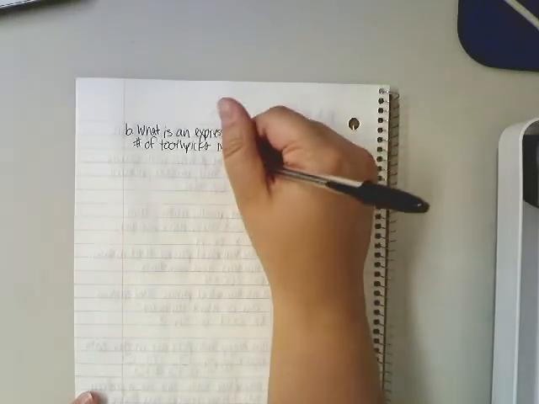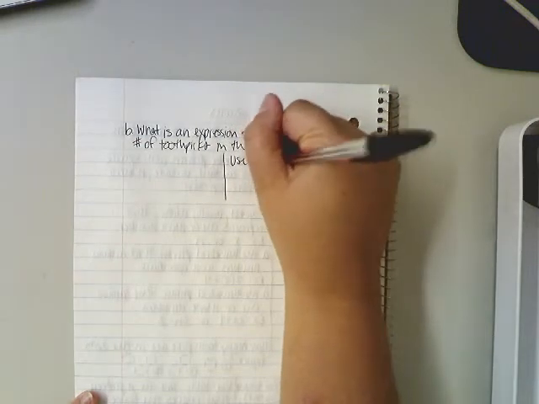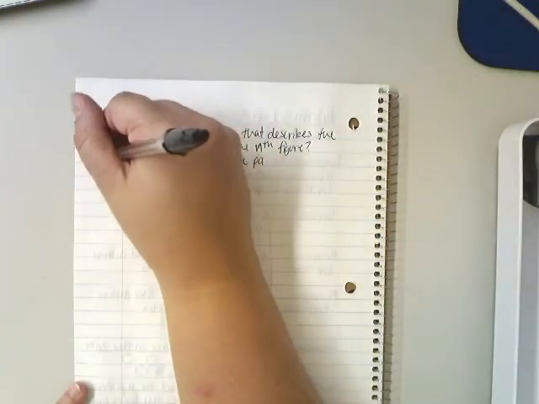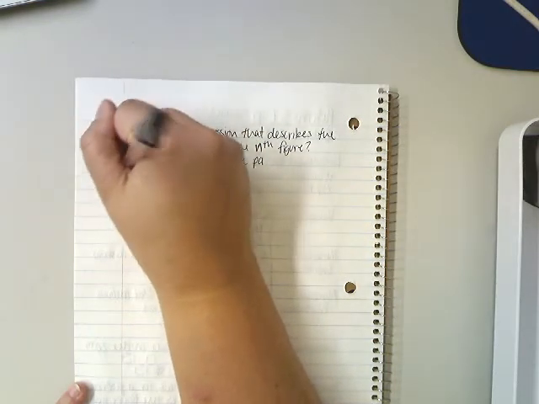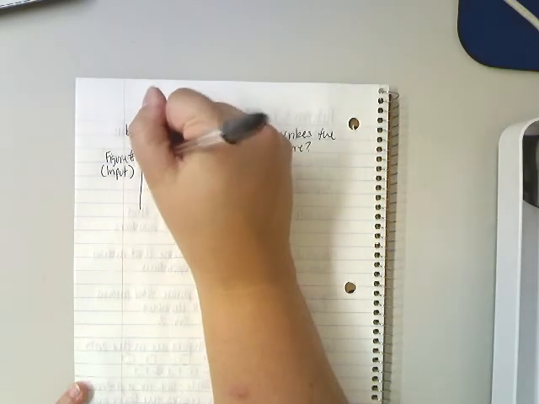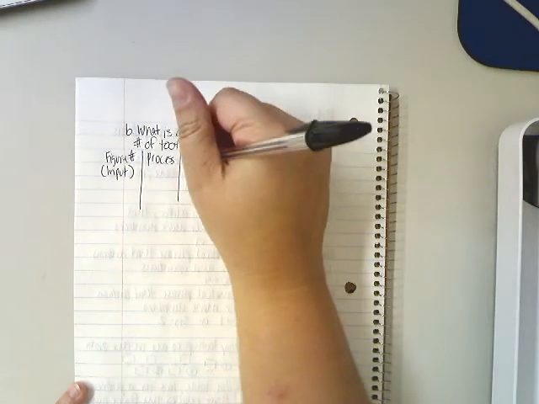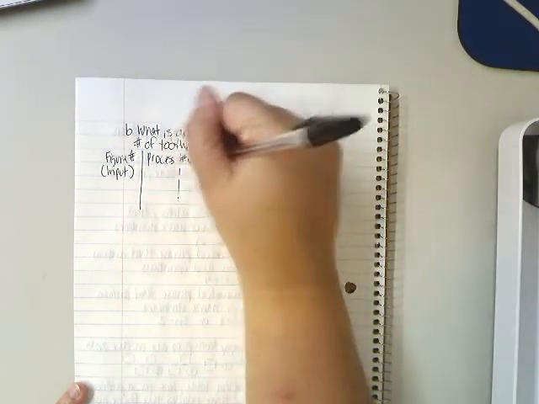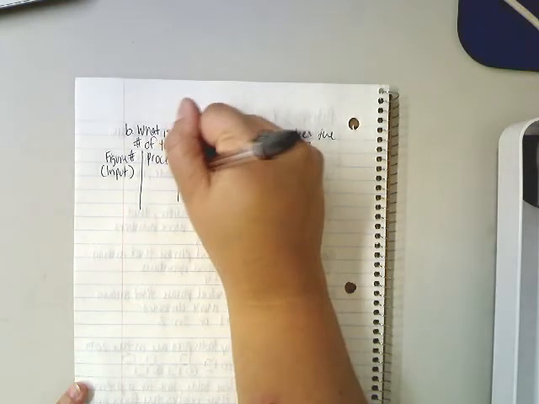So here I'm going to use the table again, so I'll start by that. I'll do figure number, which is still our input. Then I'm going to have our process column, and then the number of toothpicks, which is our output.